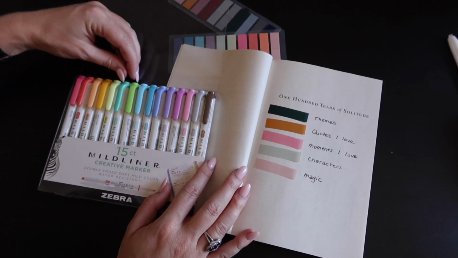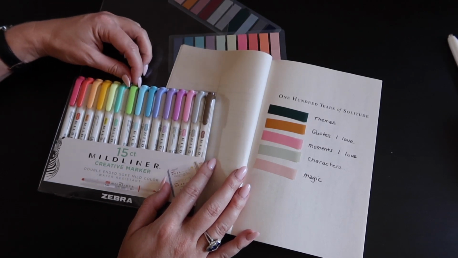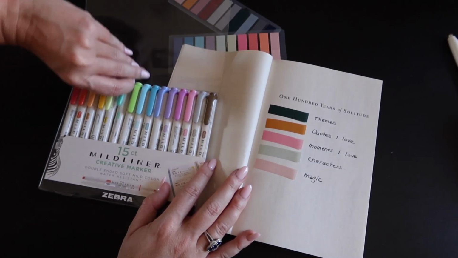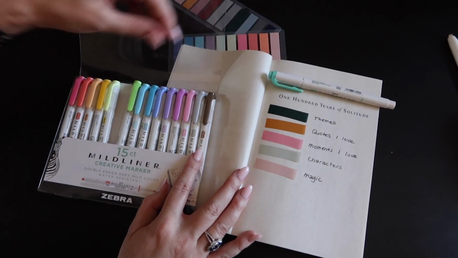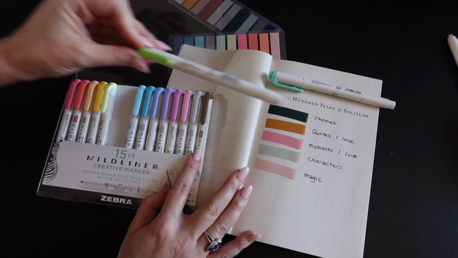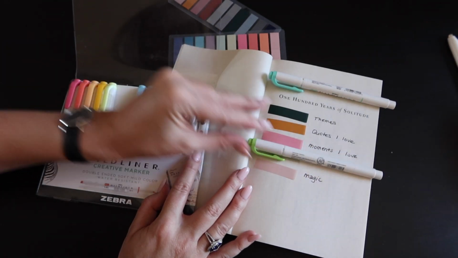So I think maybe, what do you think for the dark greens? This one's kind of blue, but I think that'll work. What if I do themes? This one can be characters.